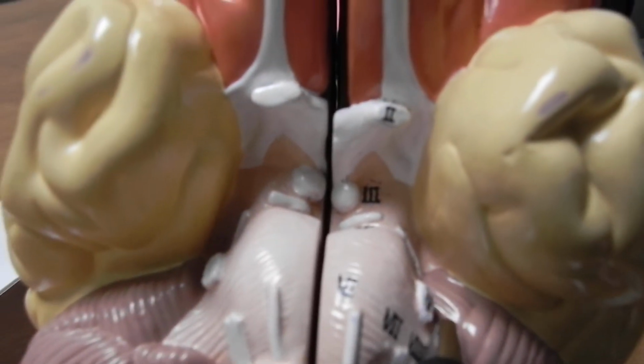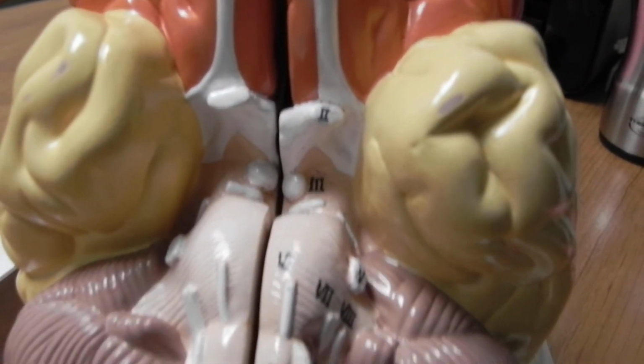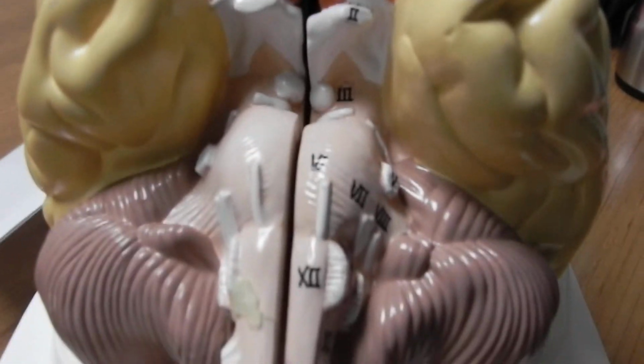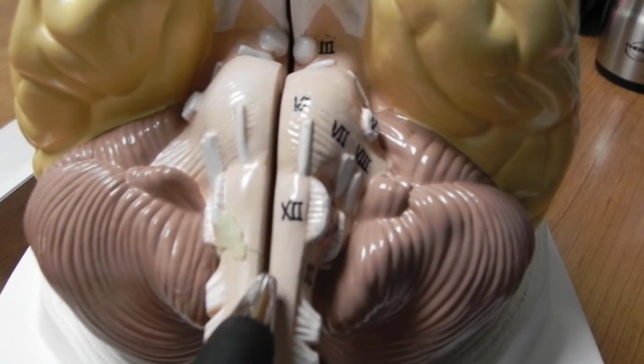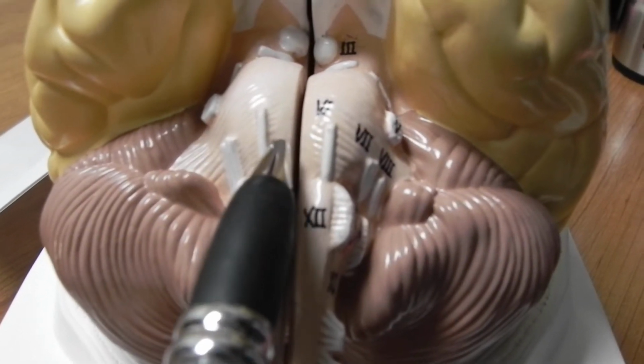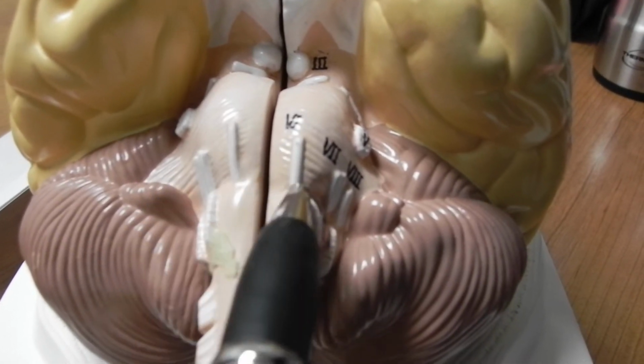The next set of nerves are these larger cranial nerves sitting here. There's one on each side. Those are cranial nerve number 5, the trigeminal. Now the rest of the cranial nerves are found either between the pons and the medulla or directly on the medulla oblongata. The ones in the center, these two here, are cranial nerve 6. Those are called abducens.